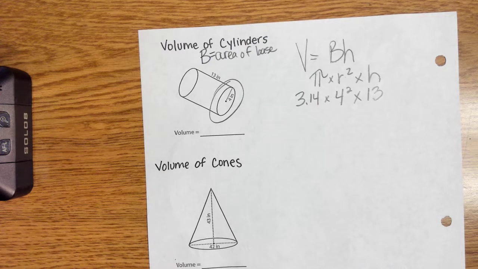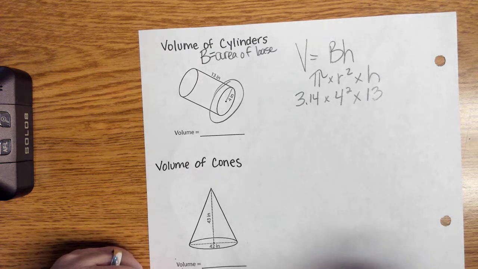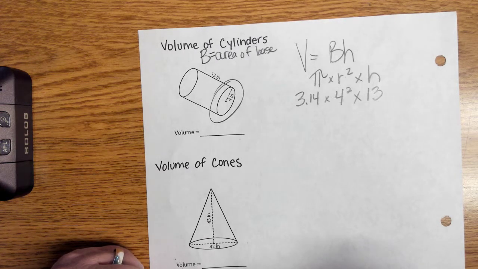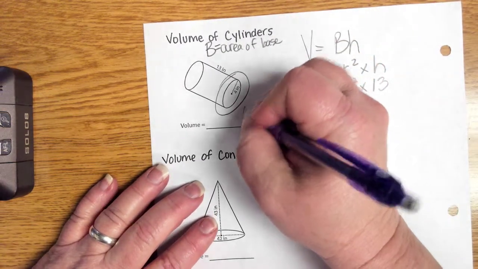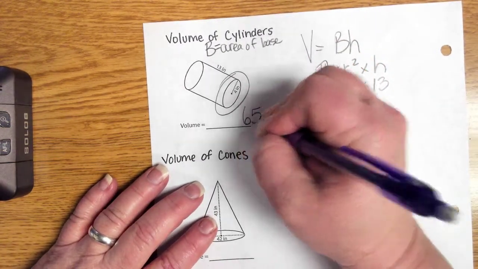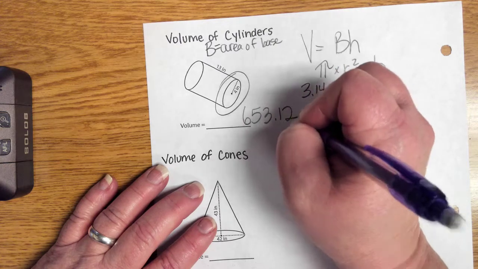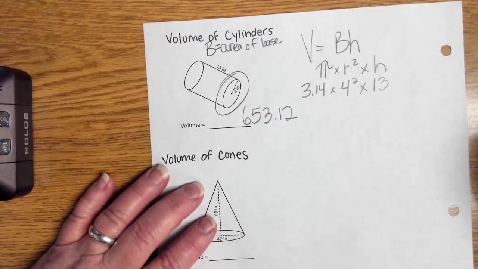And you know what? If you don't remember what pi is, 3.14, if they want you to use it, they'll write it there. Pi button will get you close enough. If they have an open-ended, they're going to tell you, use 3.14 for pi. Okay? So what is it? So I got, Jasmine got 653.12. Is that what everybody got? Mm-hmm. Okay.